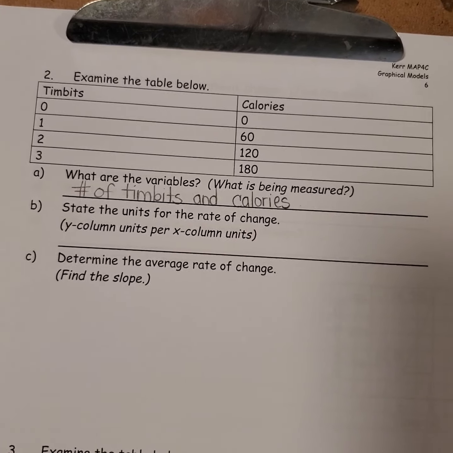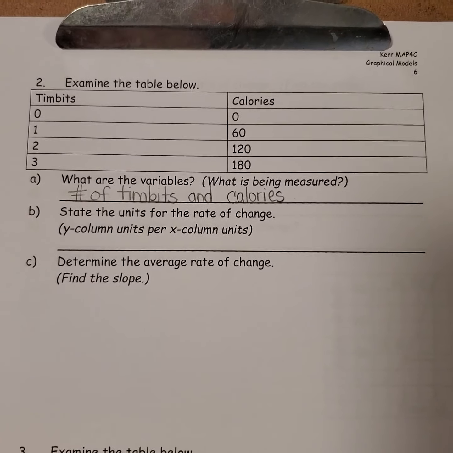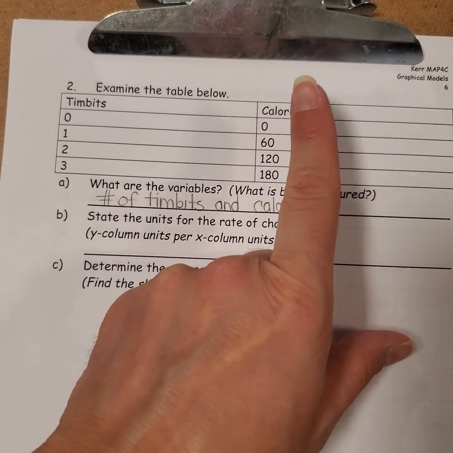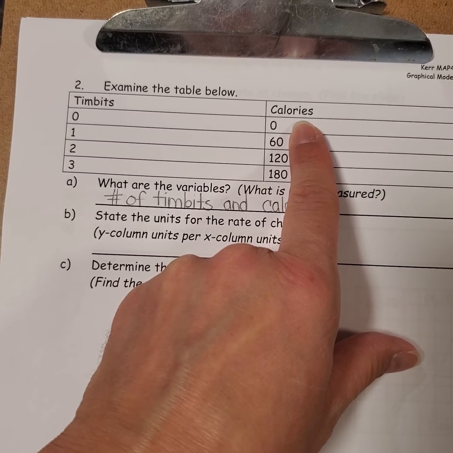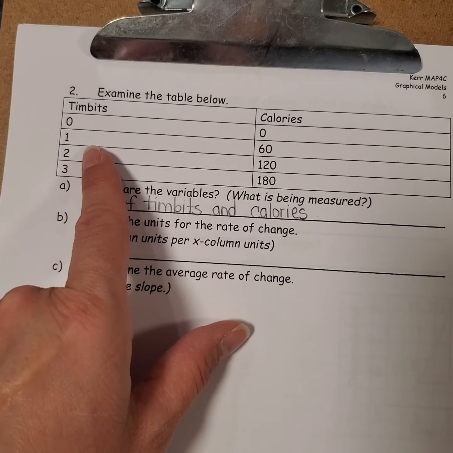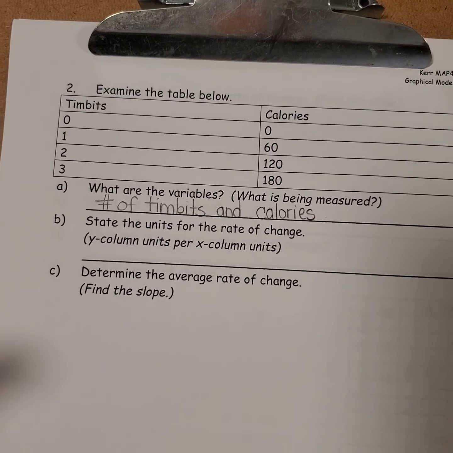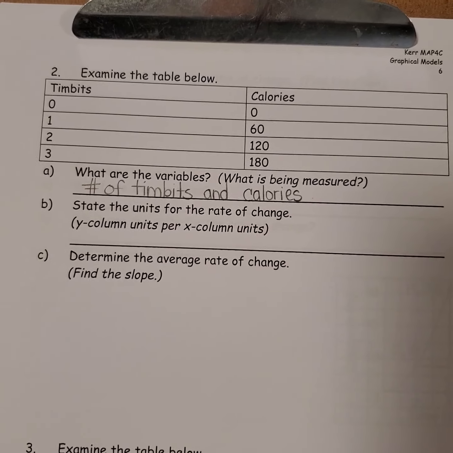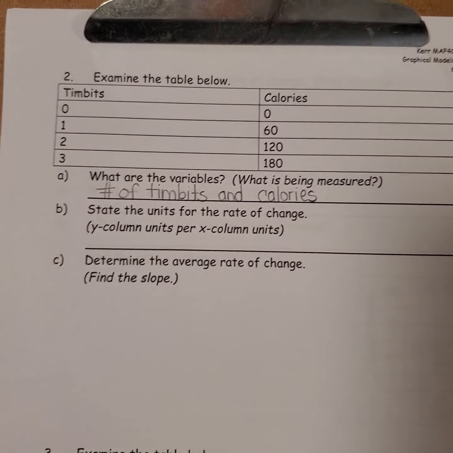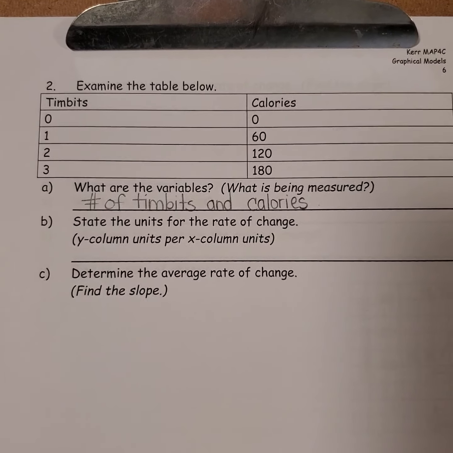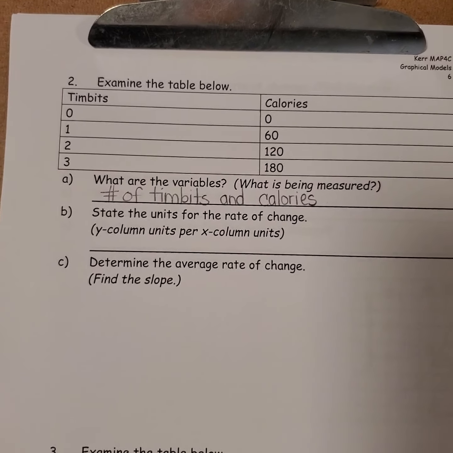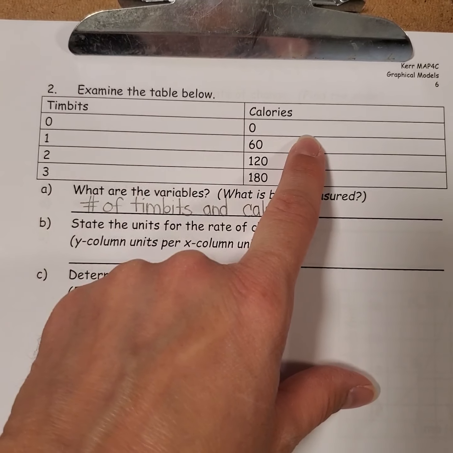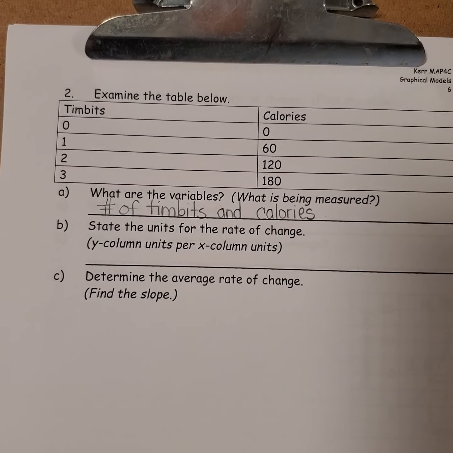State the units for the rate of change, okay? So whenever they're asking for the units for the rate of change, they want to know how we are measuring the dependent variable and how we are measuring the independent variable, okay? And if that kind of throws you off, think of it this way. A perfect example of rate of change that you see every single day when you're in transit is kilometers per hour. So we just have to distinguish, is this Timbits per calorie or calories per Timbit? And I want you to think about that.